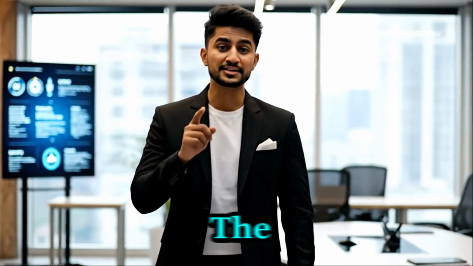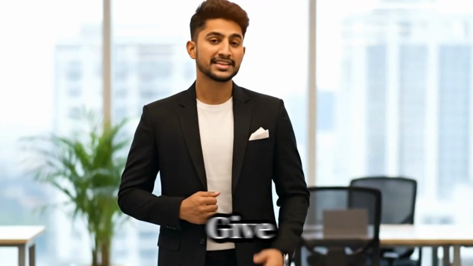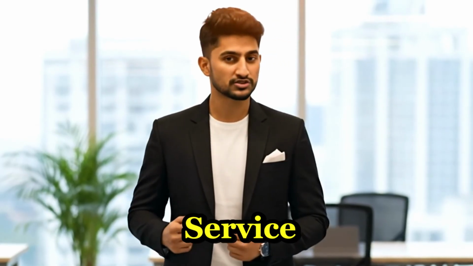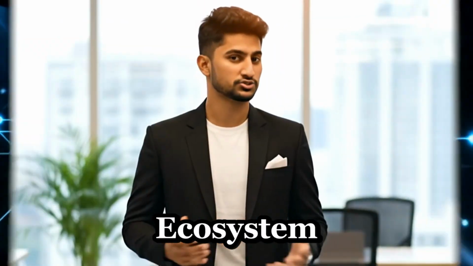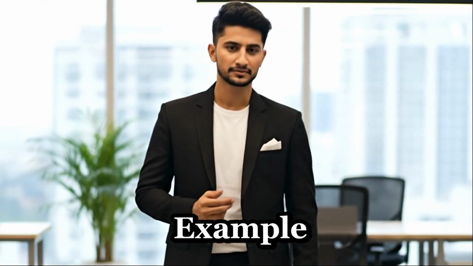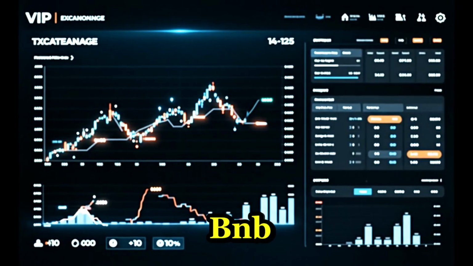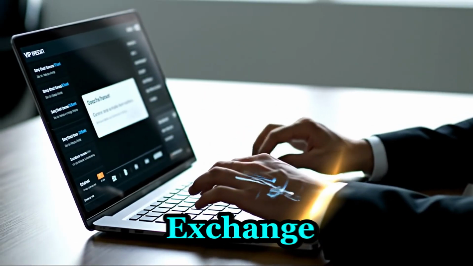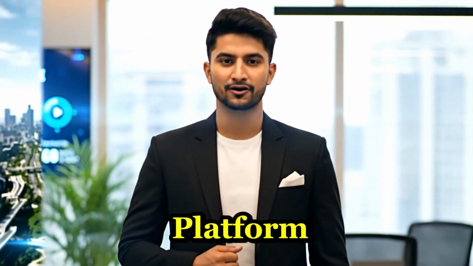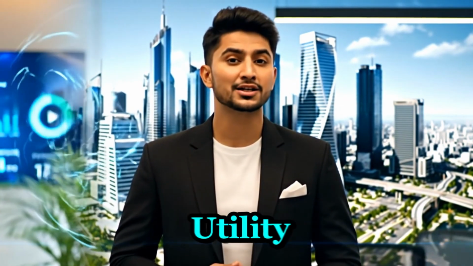Utility tokens are the most common type. They give you access to a product or service within a blockchain ecosystem. For example, ETH is used to pay gas fees on Ethereum, and BNB is used to pay fees on Binance Exchange. The more people use the platform, the more valuable the utility token becomes.